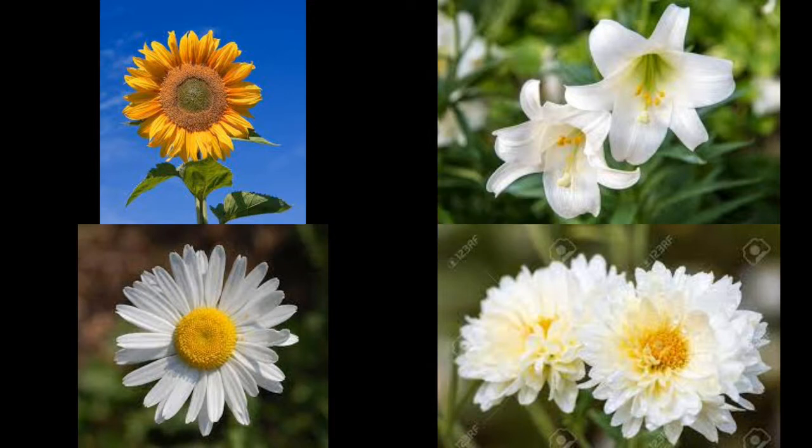So here we have some flowers. If you look at the sunflower, not the very center, but the outside portion of the middle is where the pollen is. Then if you look at these lilies, see these little tiny yellow things, those are the pollen. And if you look at the daisy, all of that yellow center is pollen. And again, with the chrysanthemums, the very tiny center is yellow.